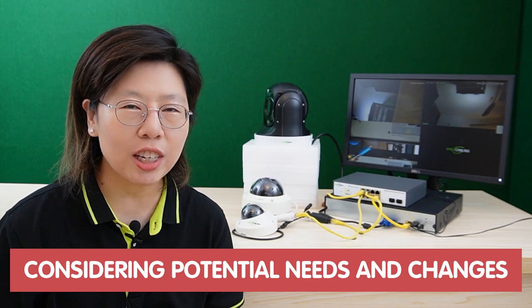And here are some more tips for optimal lens selection. After lens installation, testing is essential to ensure the chosen lens meets your coverage objectives. Assess the field of view, focal length, and image quality to verify that they align with your requirements. And when selecting a lens, think beyond immediate needs. Consider potential future changes in coverage requirements, such as expanding coverage areas or adopting new technology.